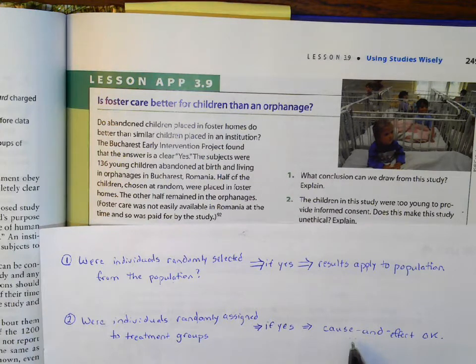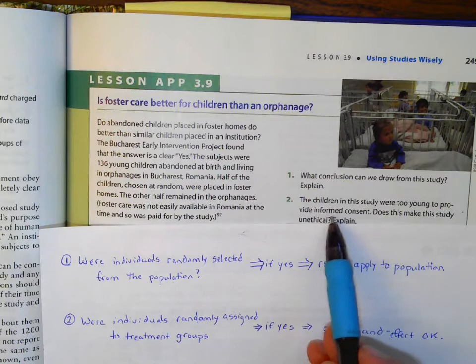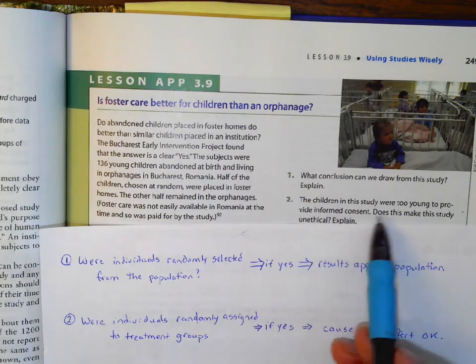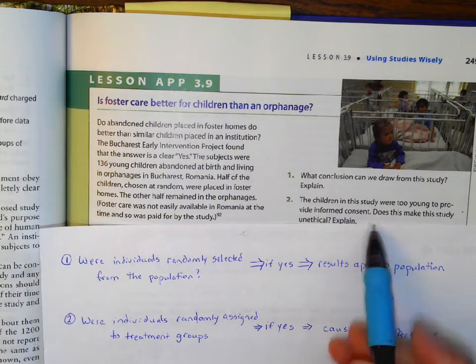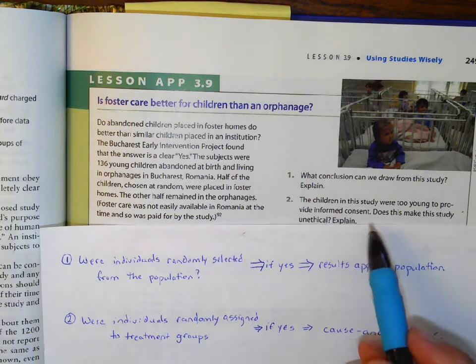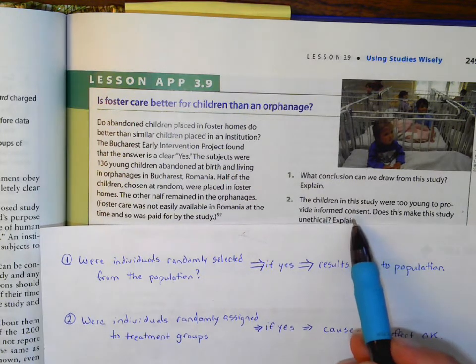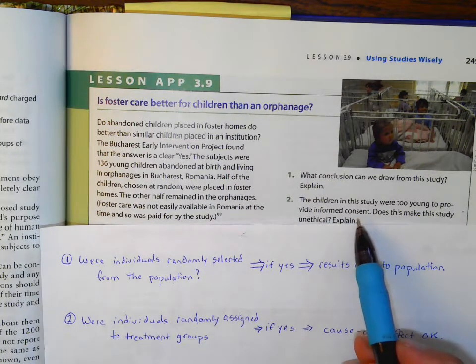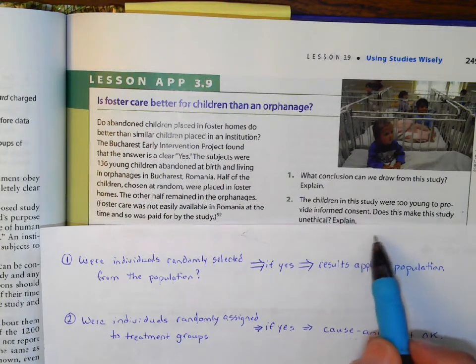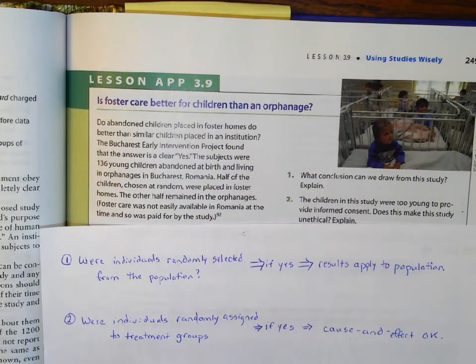Number two, the children in the study were too young to provide informed consent. The children are babies, right? So they can't say, yes, I'll participate in this study, put me in foster care or keep me in the orphanage. Does it make it unethical? Well, that's a matter of opinion, I guess.